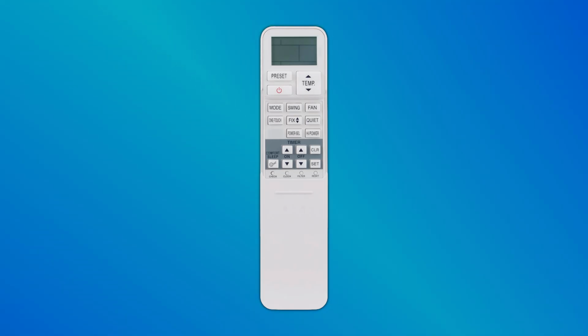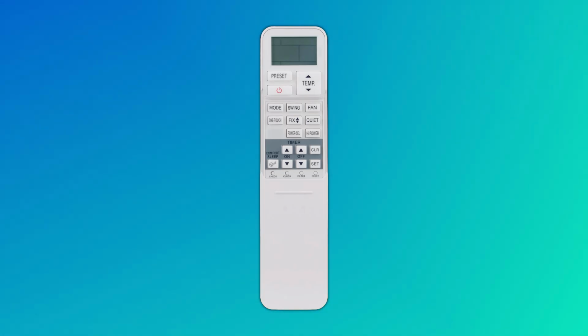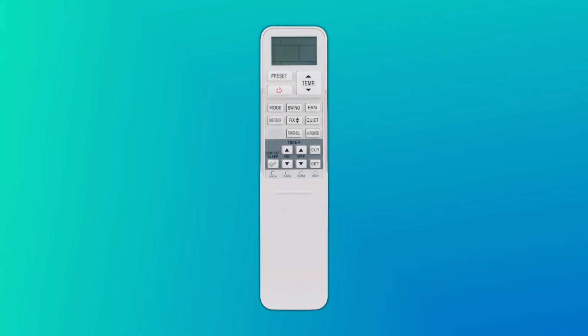Watch the display and see if it starts normally. Try changing the temperature and mode to test if the reset helped.